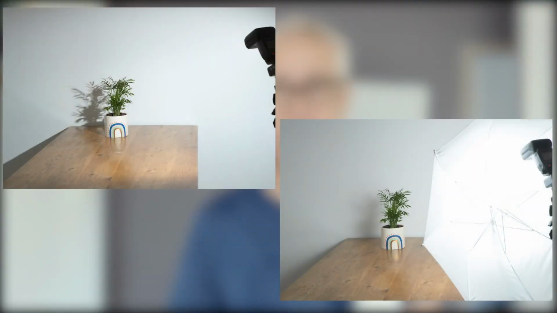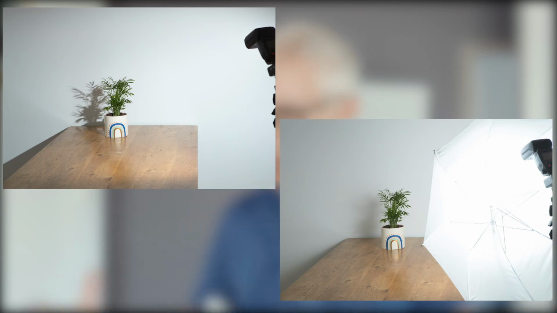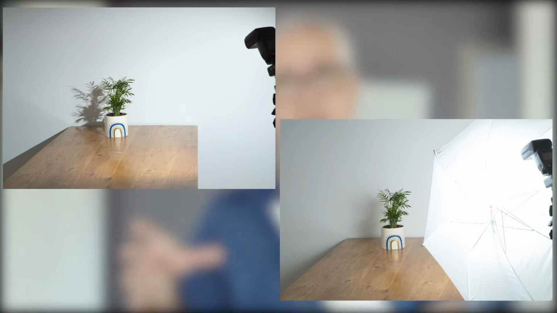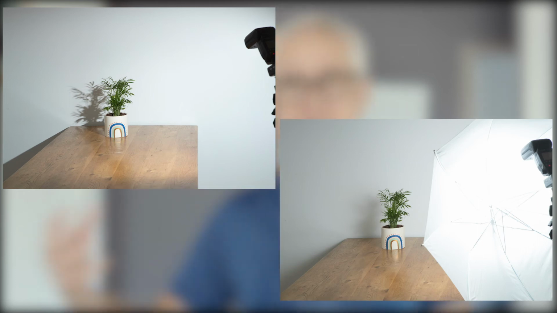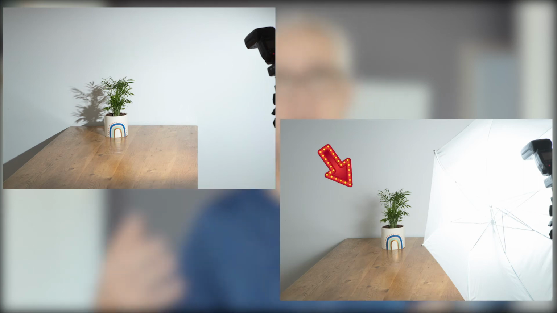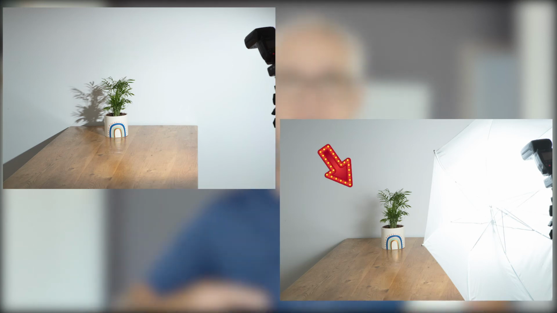I'll show you some photos of why you would want to use diffuse light. So if you just use a bare bulb light, then you're going to get a very hard light, as you can see in here. But if you then diffuse it just by putting an umbrella on, you'll notice that the shadows are not as defined now, and everything just sort of looks a little bit softer.